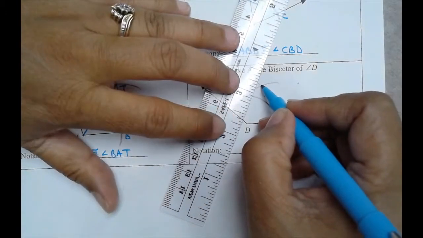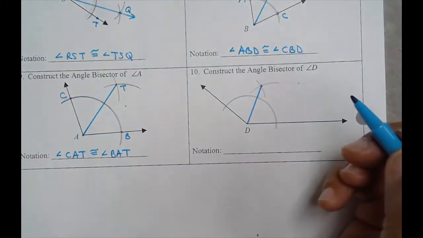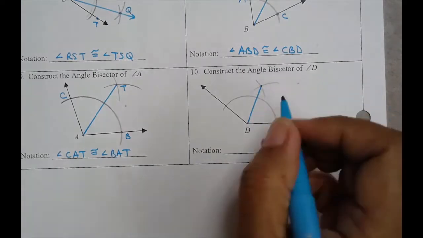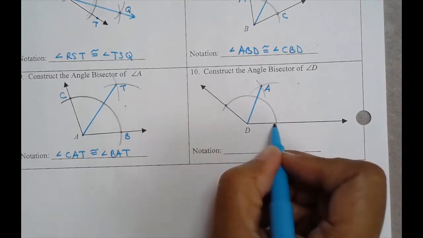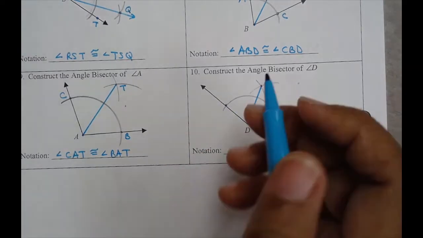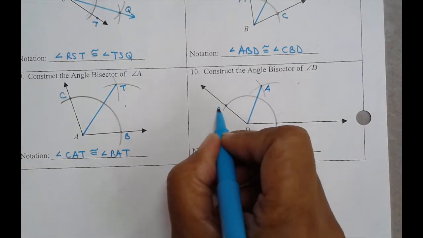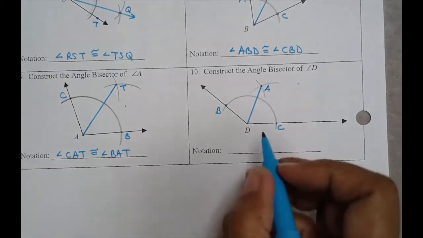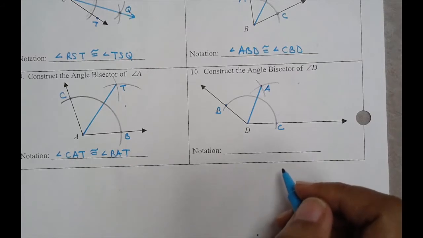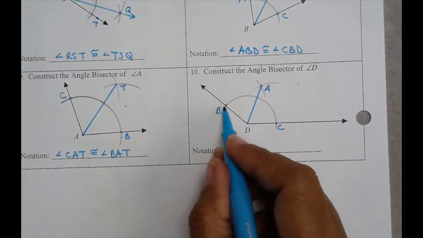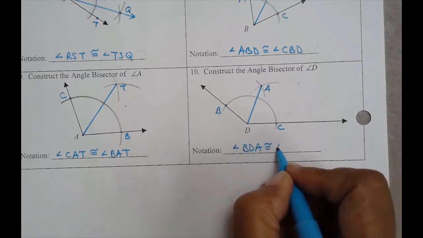And now I'm just going to draw my line from D to that X, and we're going to name this. Let's make this the letter A, and let's make these two other letters, sorry, B and C. All right. You could have used any letters you want, so just because I use these letters does not mean these have to be the letters you use. All right, angle BDA is congruent to angle CDA.